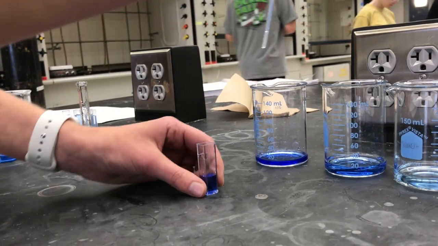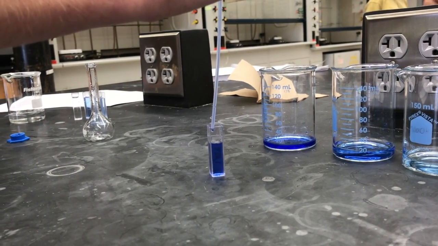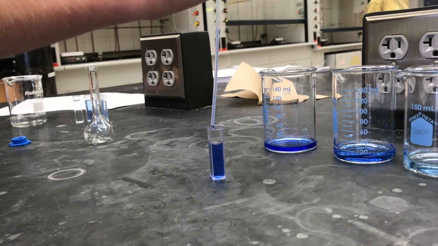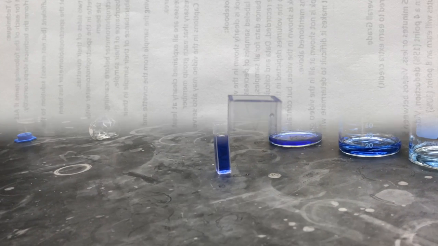You will do this for your stock solution and each of your dilutions, as well as fill up another cuvette with ammonia to serve as your blank. When filling these up, you want the meniscus to read just below the arrow mark as shown above.